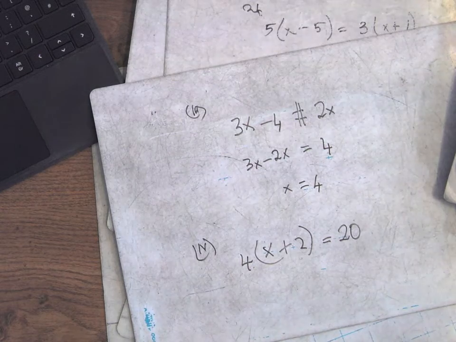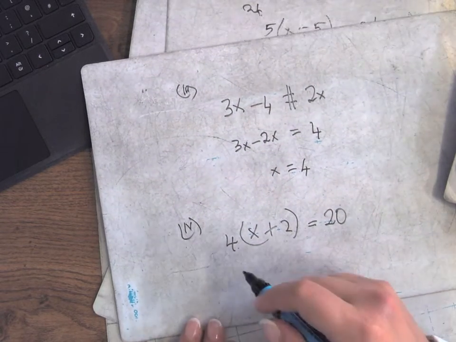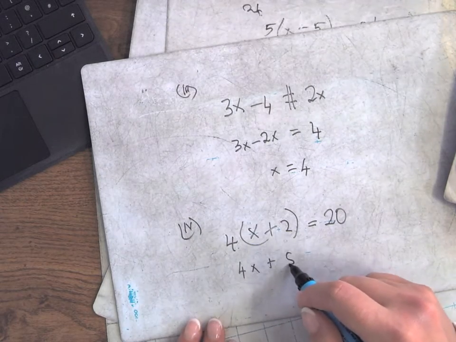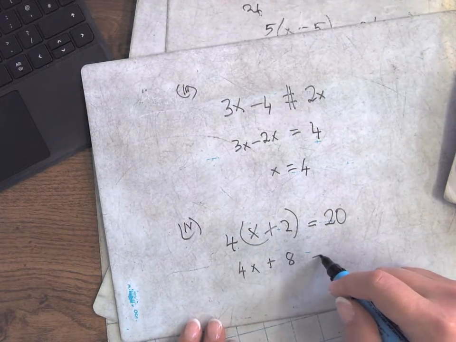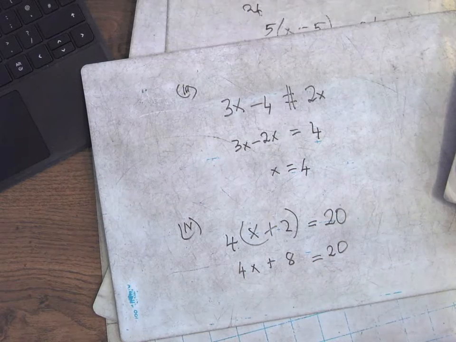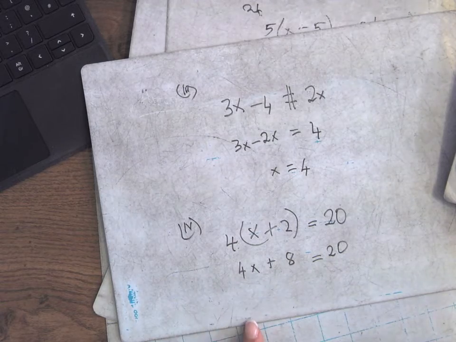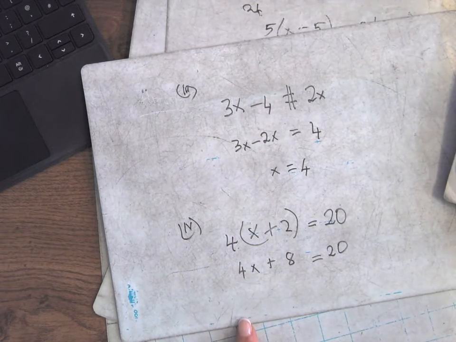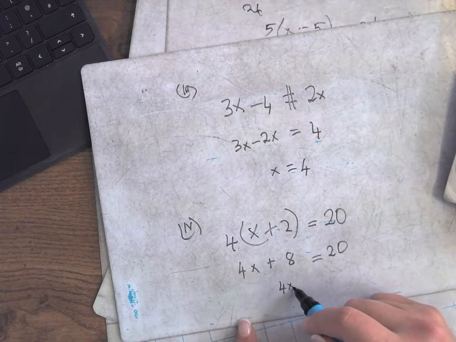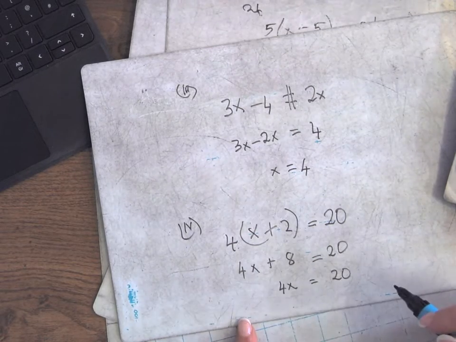Multiply out there for me, Kate. 4x, plus 8, equals 20. Very good. So then, 4x stays put, 20 stays put, and the 8 comes over and becomes a what?